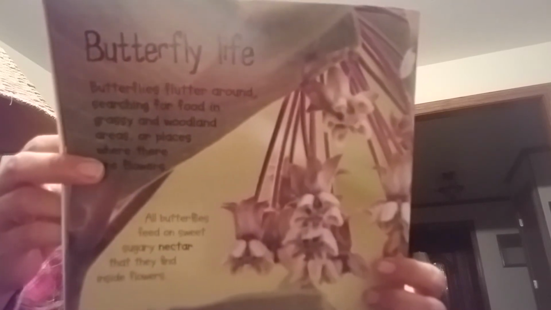Butterfly life. Butterflies flutter around searching for food in grassy and woodland areas, or places where there are flowers. All butterflies feed on sweet, sugary nectar that they find inside flowers. So butterflies are kind of like you. They like sugar. The female lays her eggs one at a time. Once the female butterfly lays her eggs, a new life cycle begins. Adults usually live only 2 to 5 weeks. So that's not very long.